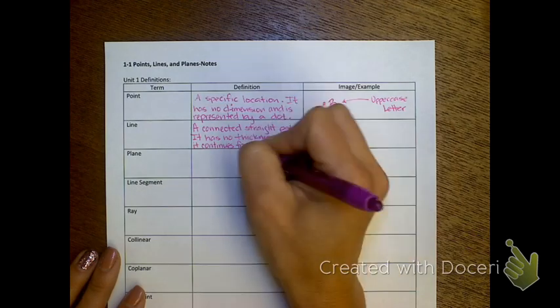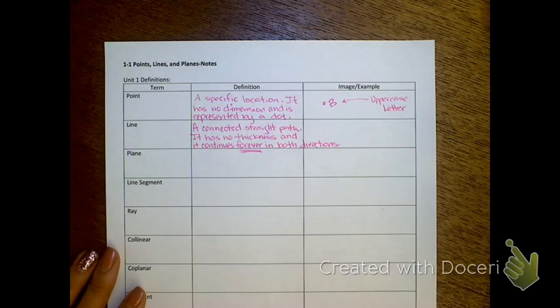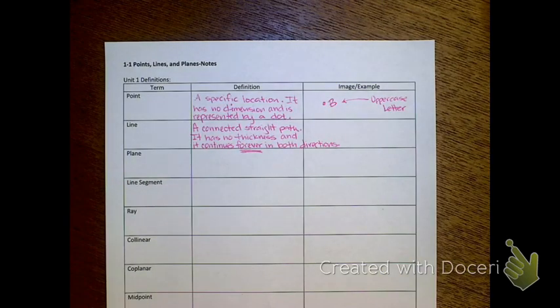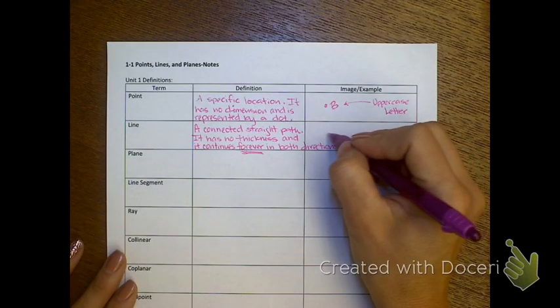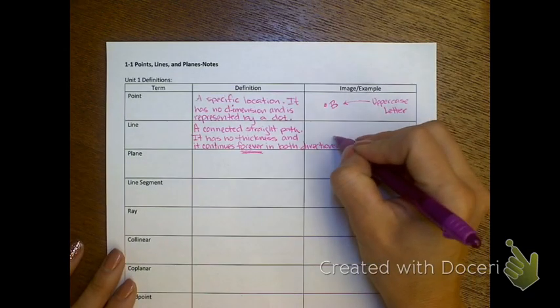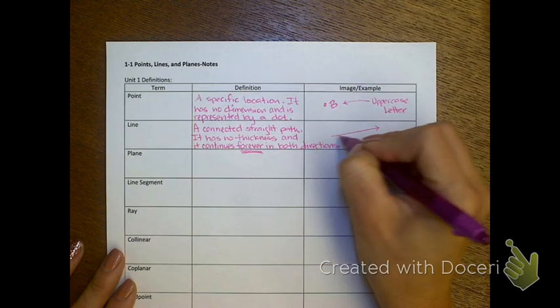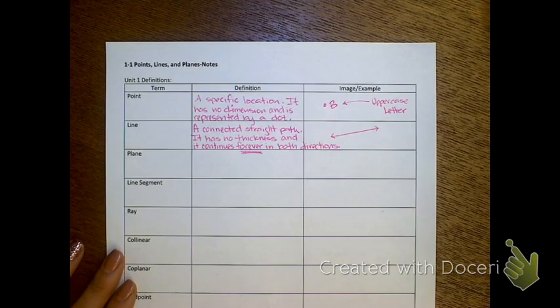Okay, this forever part is super important. Because if it's a line, to show that it's actually a line, it's going to have arrows on both ends of the line to show that it's continuing forever and ever in both directions.